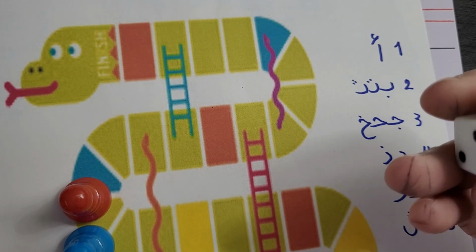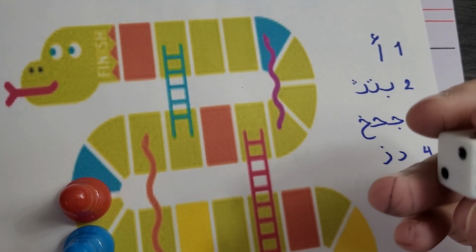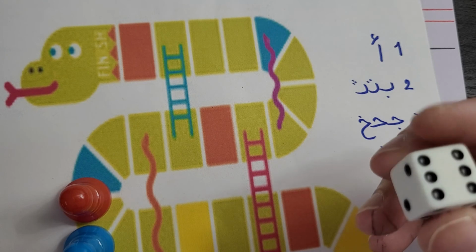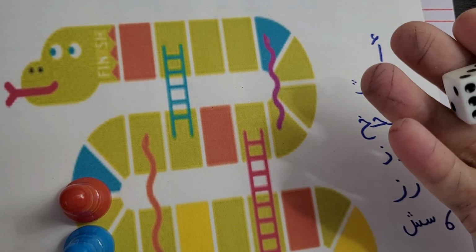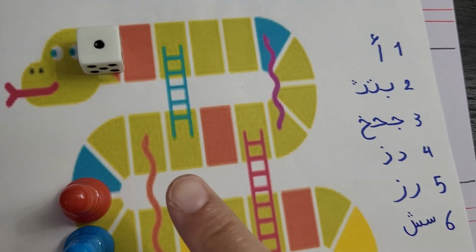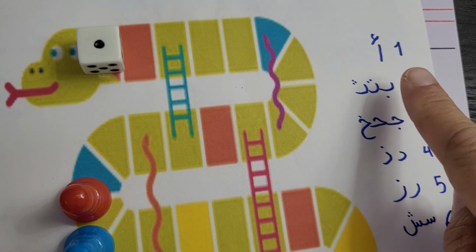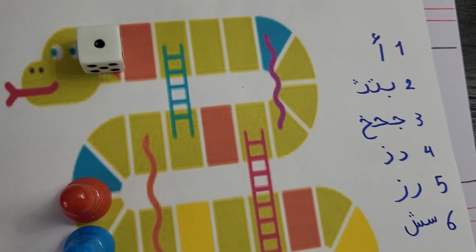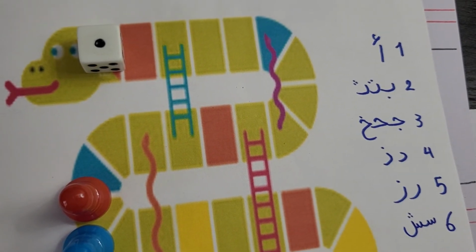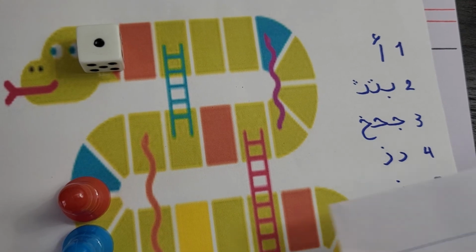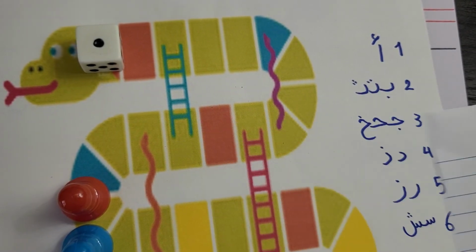Now, in this game, we don't need a condition that you should get the 6th number. Okay, so let's say Yusuf starts to play. He gets 1. So 1 is letter Alif. On his paper, he will write one word with letter Alif.